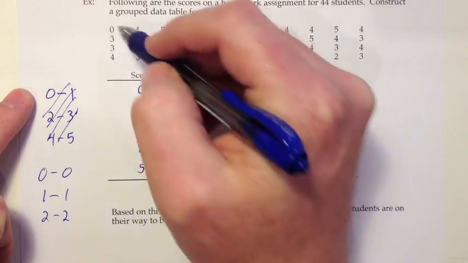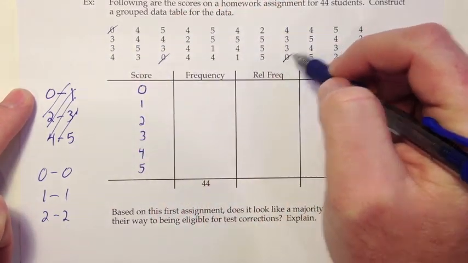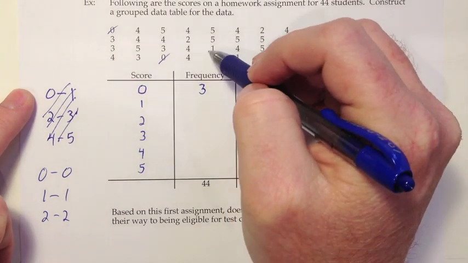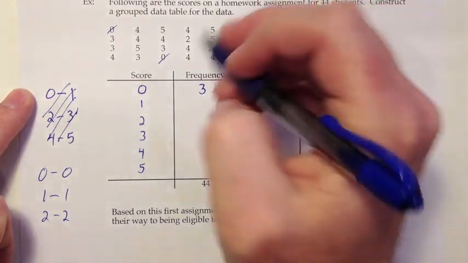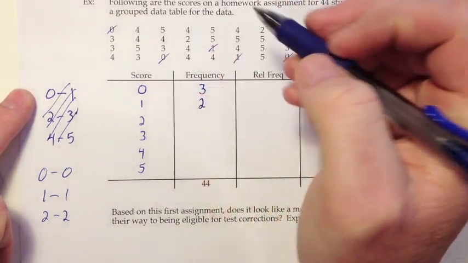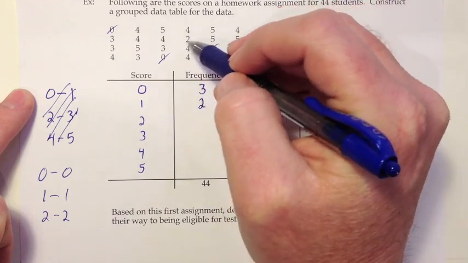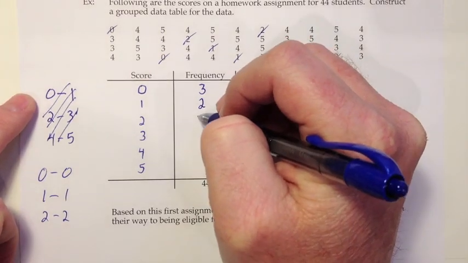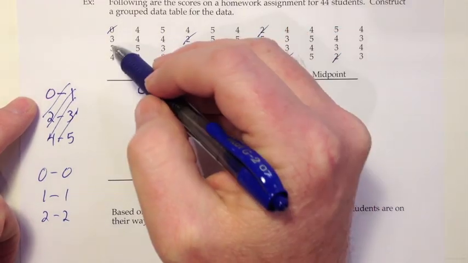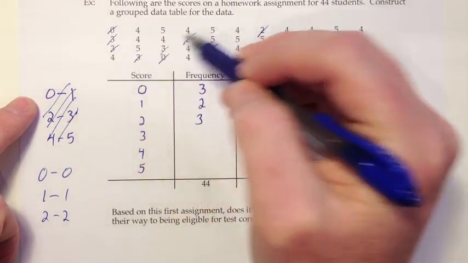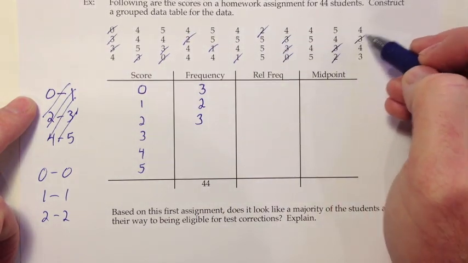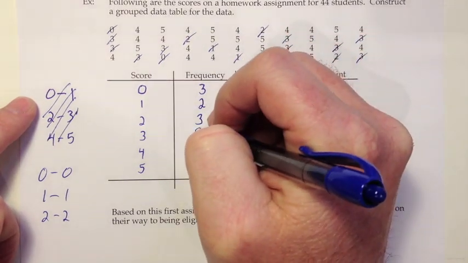But I want to count my zeros, so 1, 2, 3 of those. I want to count my ones, 1, 2, only 2 of those. I want to count the 2s, so 1, 2, 3 of those. And then the 3s, 1, 2, 3, 4, 5, 6, 7, 8, 9 of those.